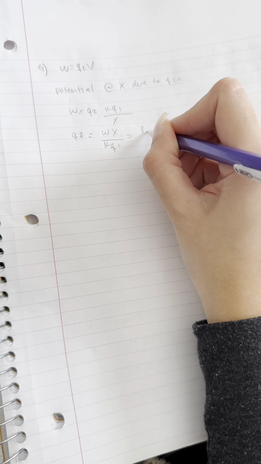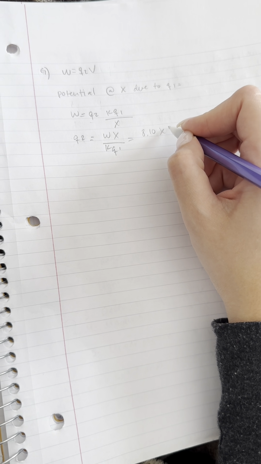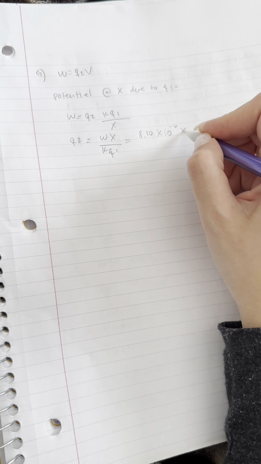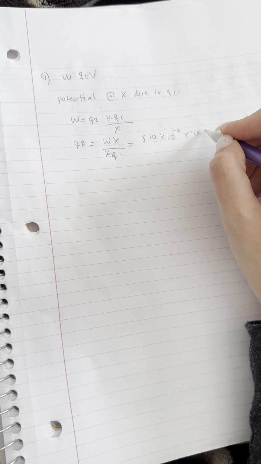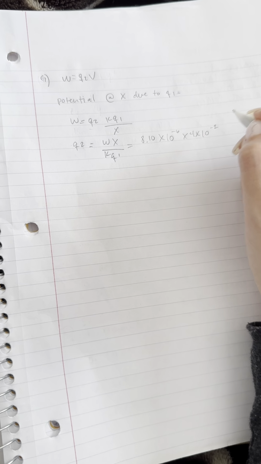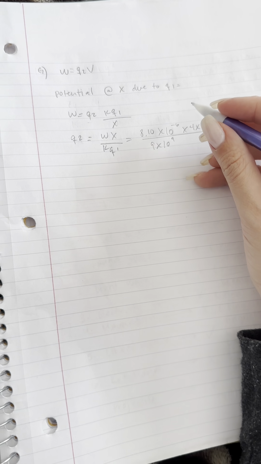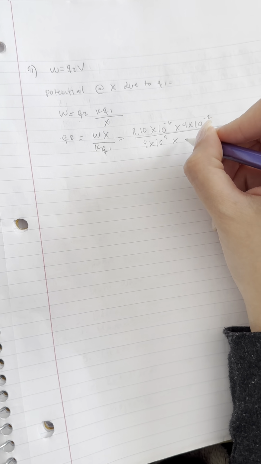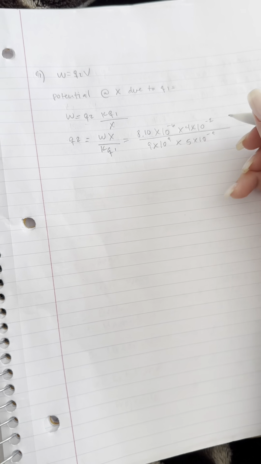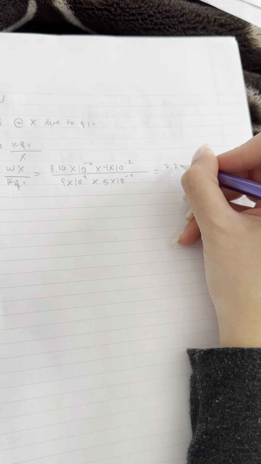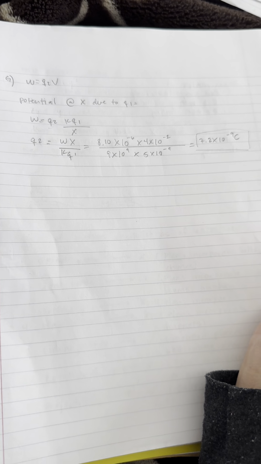And this is equal to our given 8.10 times 10 to the negative 6 times 4 times 10 to the negative 2 divided by our constant, 9 times 10 to the 9th power, times 5 times 10 to the negative 9. And this is equal to, when we plug it in our calculator, and I already did, we get 7.2 times 10 to the negative 9 coulombs. And this is our answer for part G.